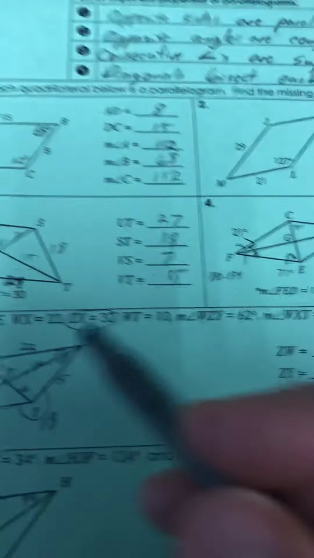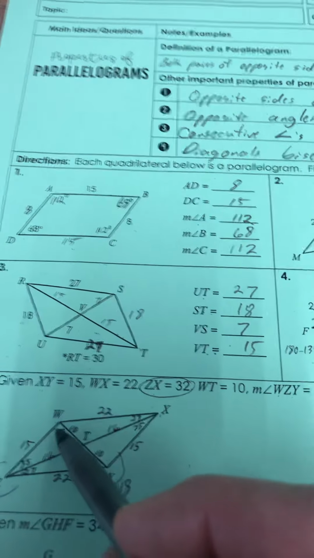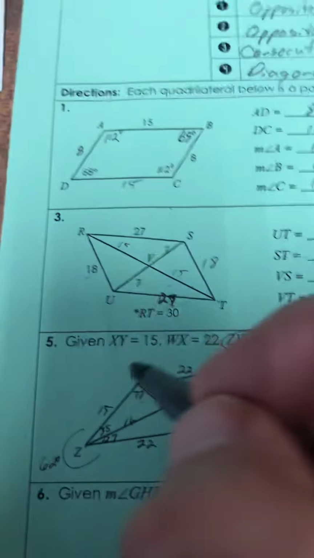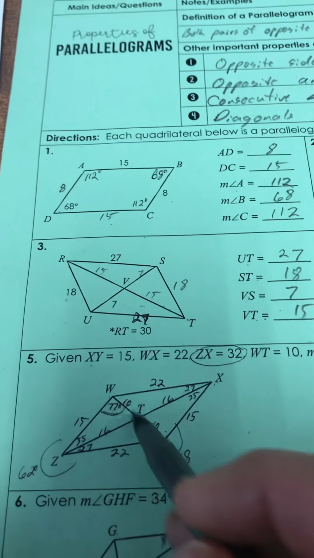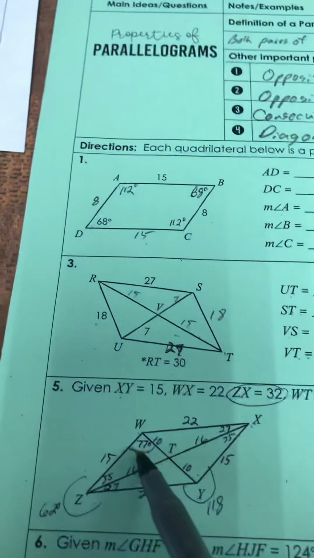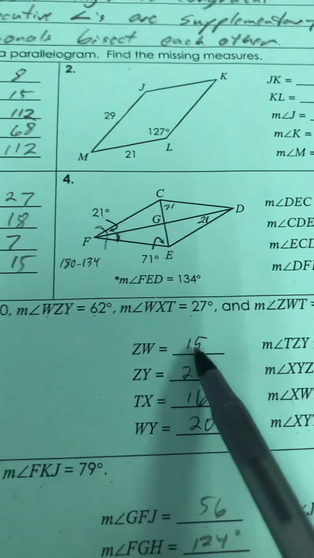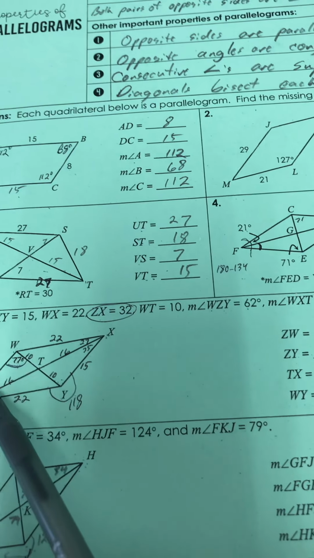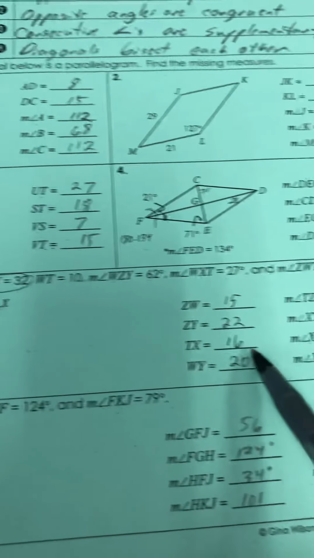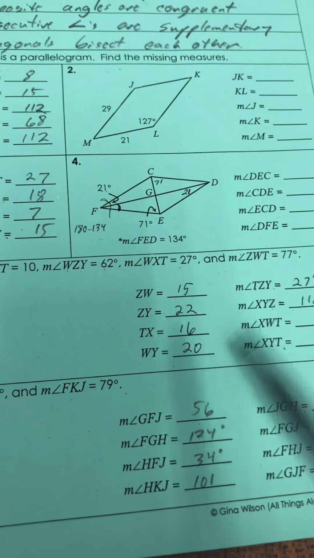ZWT is 77. This is degrees. This is the angle here. Remember the 10 was the length of WT. So 77. All right. So with that in mind, your ZW is going to be 15. ZY is 22. TX is 16, and so on.